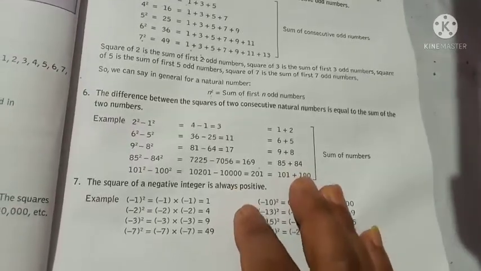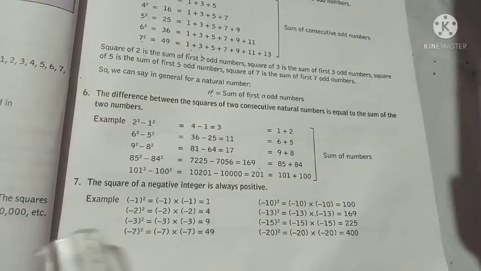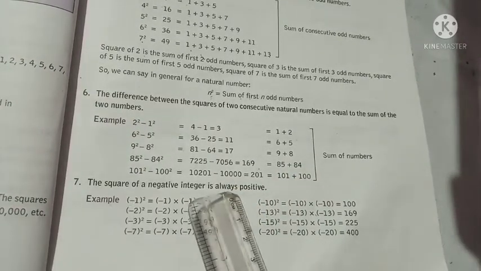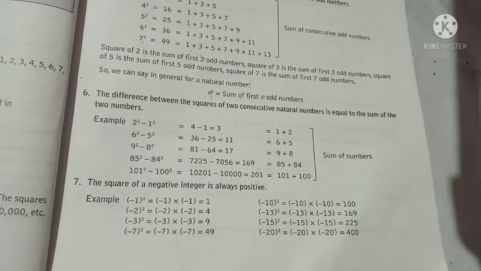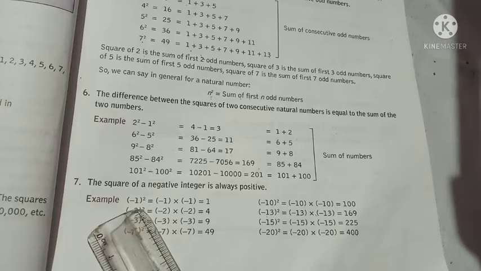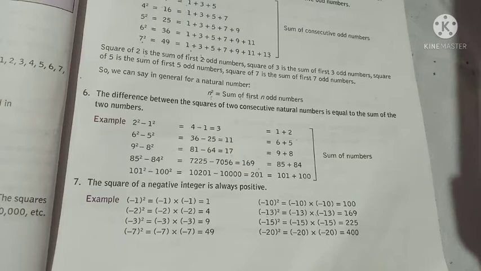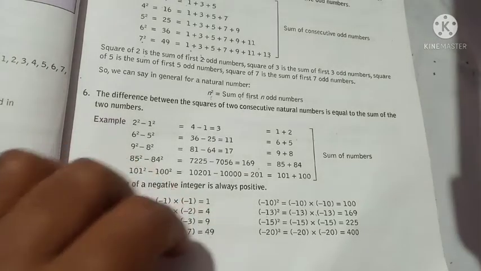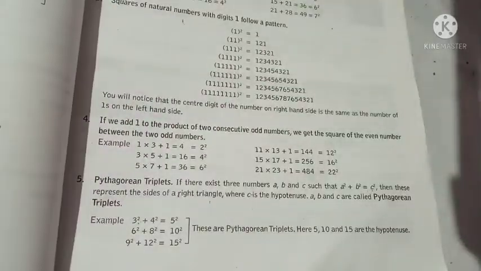And the next is property number 7. Let's see. The square of negative integers is always positive. This is correct, because negative into negative, multiplied, will become positive. So the square of a negative integer is always a positive integer. It's very simple. So the next is property number 8. This is very important. Let's see this property.